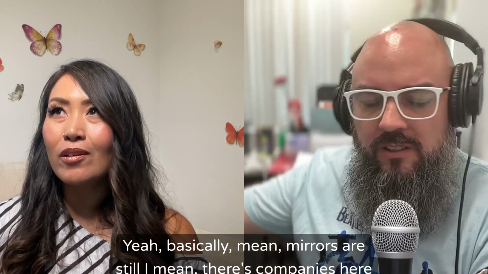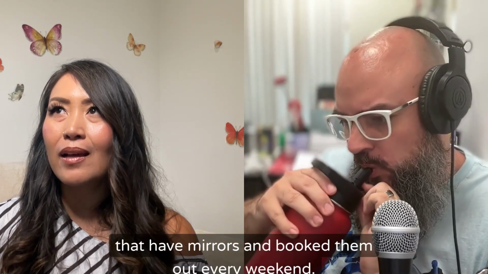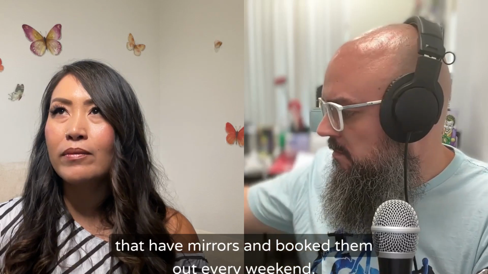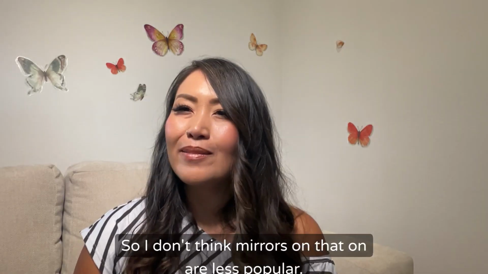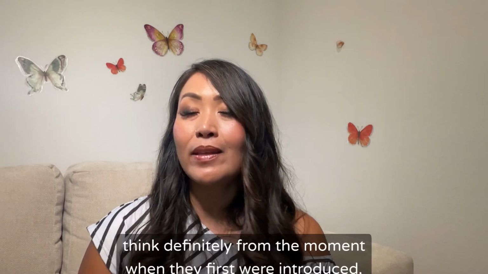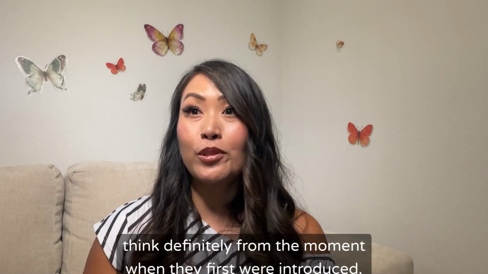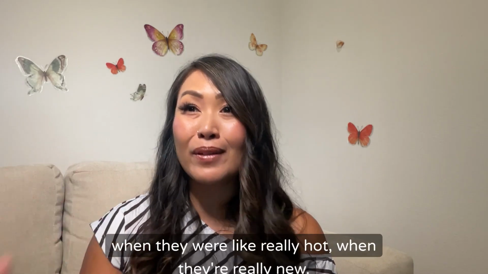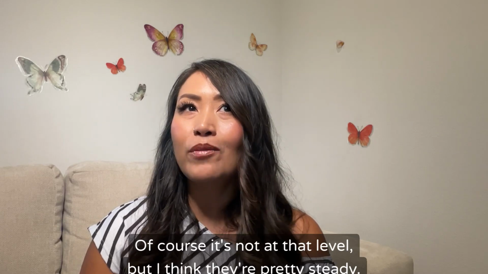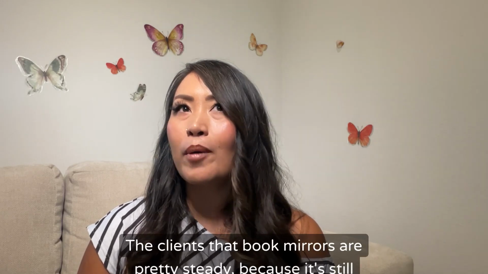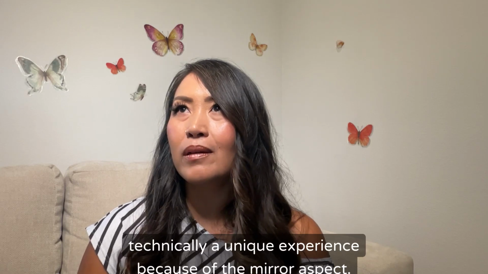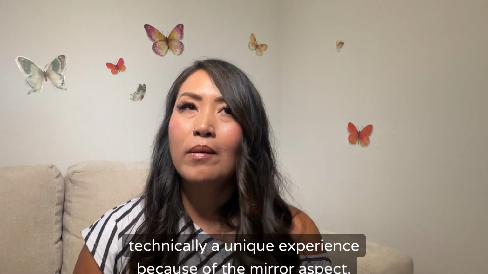Basically, there are companies here that have mirrors and book them out every single weekend. So I don't think mirrors are less popular. Definitely from the moment when they were first introduced and really hot, it's not at that level, but I think they're pretty steady. The clients that book mirrors are pretty steady because it's still technically a unique experience because of the mirror aspect.